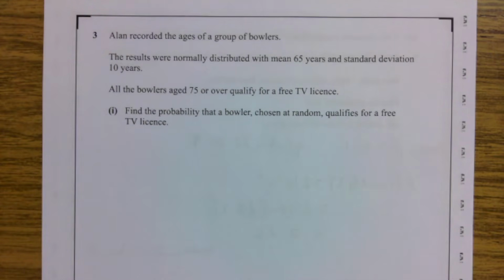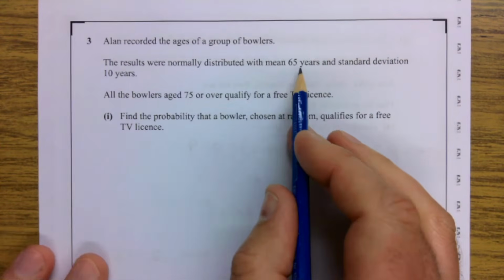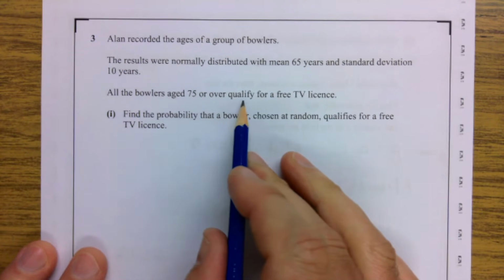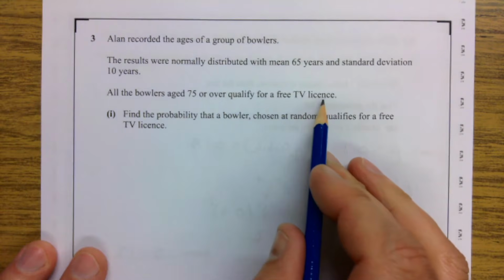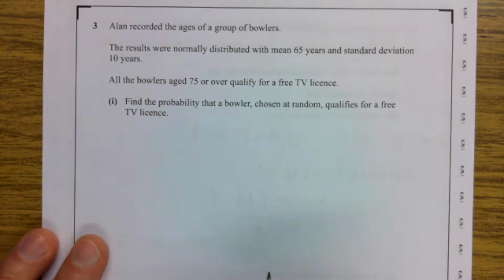Now, okay, Alan recorded the ages of a group of bowlers. The results were normally distributed with a mean of 65 and a standard deviation of 10. All the bowlers aged 75 or over qualify for a free TV license. Find the probability the bowler chosen at random qualifies for a free TV license.